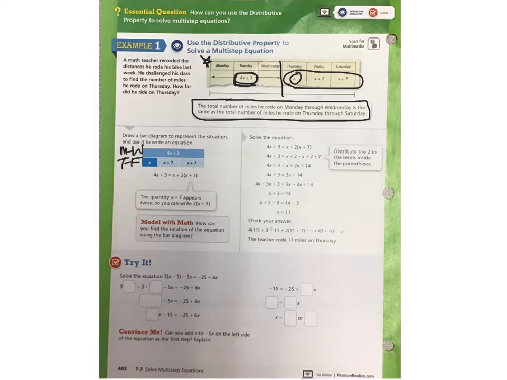And what we're going to do is call these equal expressions. So notice that 4x plus 3 must be equal to x plus 2 times (x plus 7). Now you might be wondering why there's a 2 in front of the x plus 7 in parentheses. It's because that x plus 7 expression appears for both Friday and Saturday. So what we have is 2 of that expression.